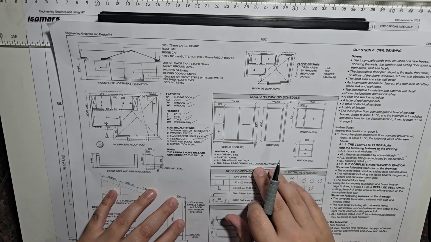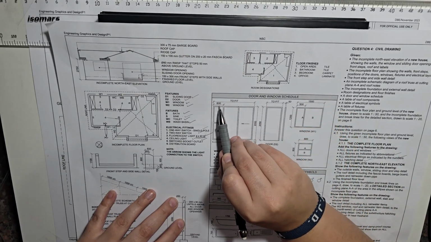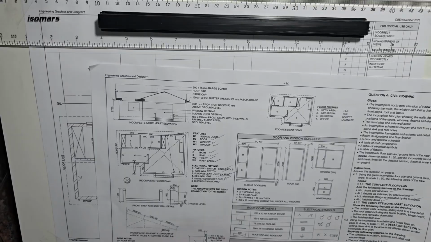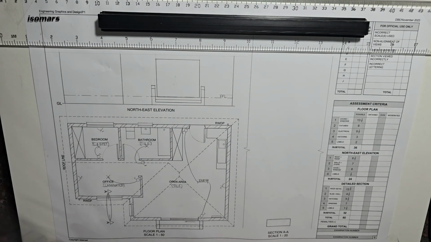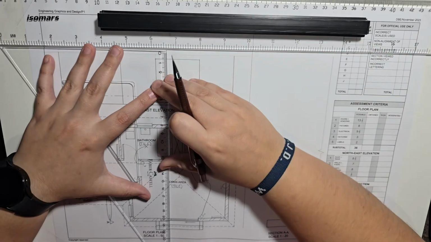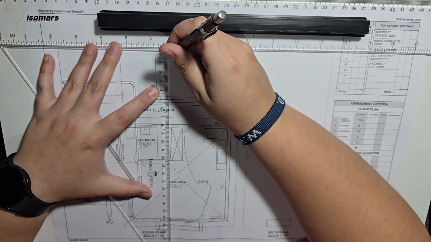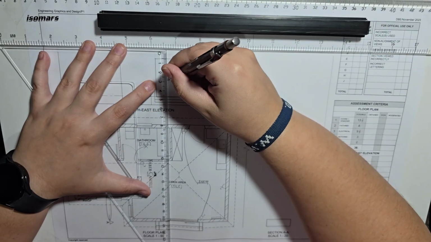Okay, again, that's for the window. I want to add this frame, so don't forget about the window part, which is 600. We already have the placement for the window here, so I'm going to do this in construction first. Then everything is 1 millimeter.